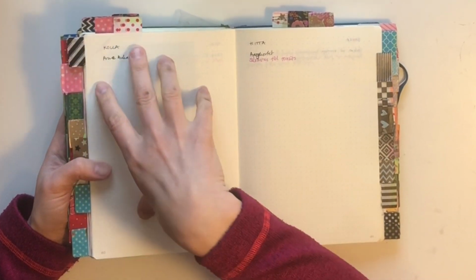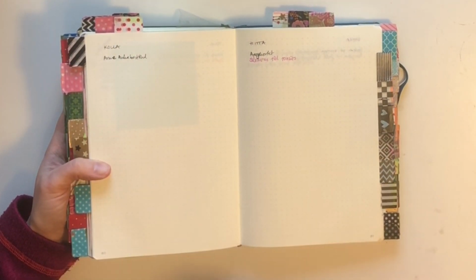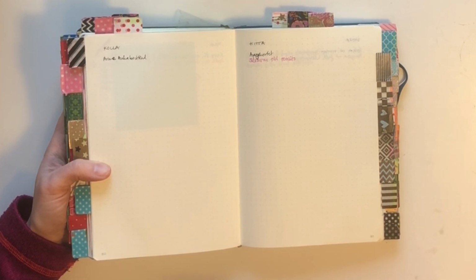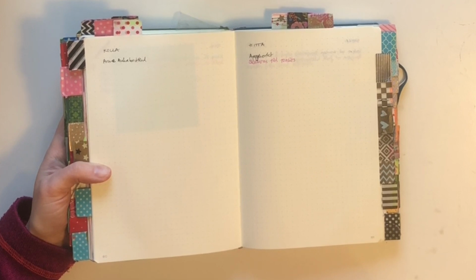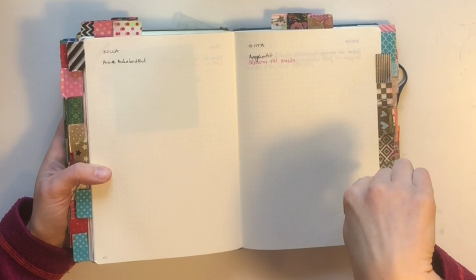So check. That one is kind of vague, but it involves looking for stuff, not online, because that has its own list, the Google list.